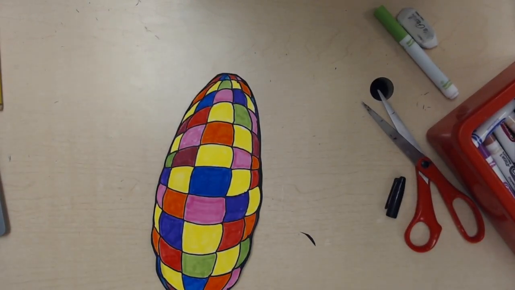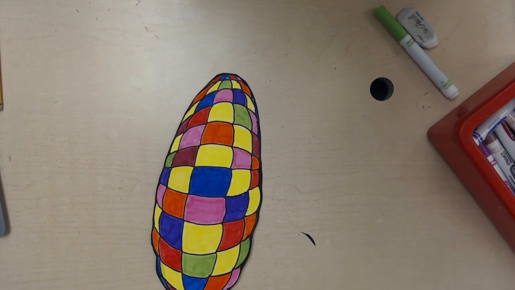So that could be the end if you wanted to, or if you want to take it to the next level, you could put some husk on it. If you have any of this crepe paper right here, you can get something like this and cut it out. And even if you don't, you could do it with paper towel.